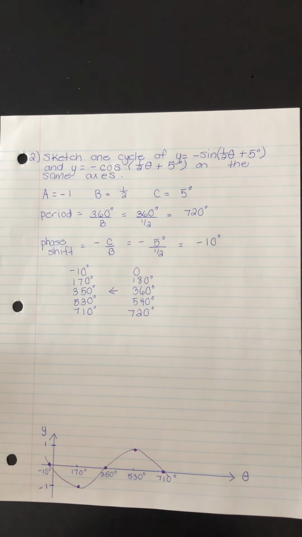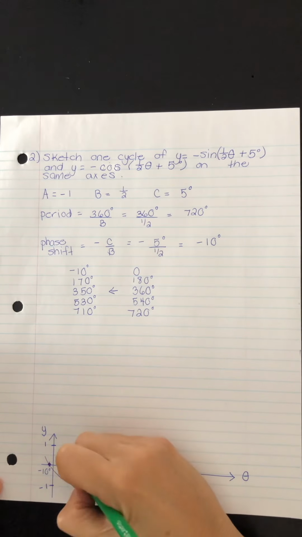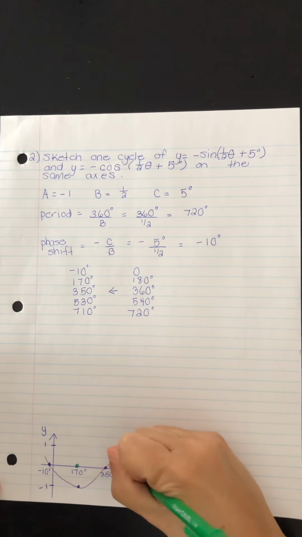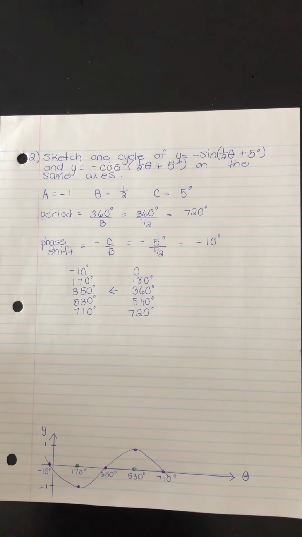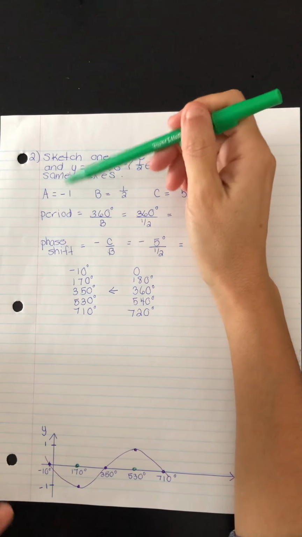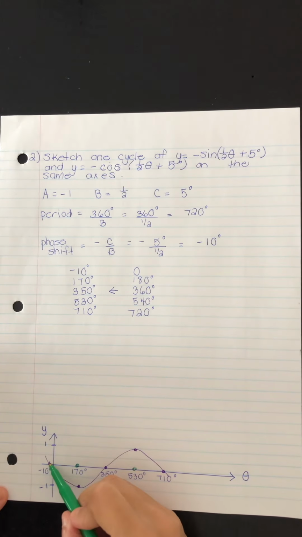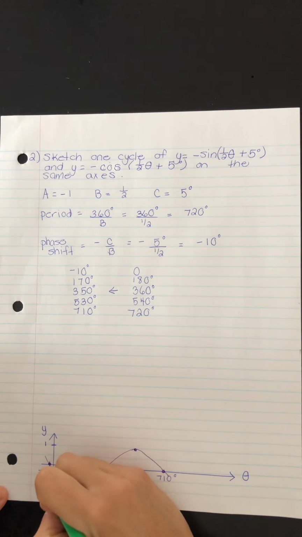Great. Now I'm going to go with green for the cosine wave. For the cosine wave, start by placing these 2 dots, always. And now, again, it's going to be down first. So that means at -10 degrees, it'll be down to -1.